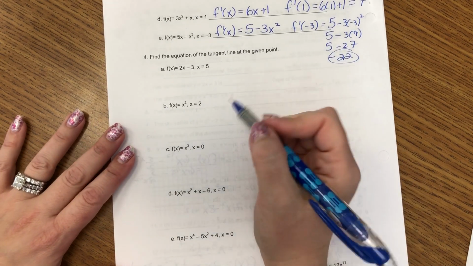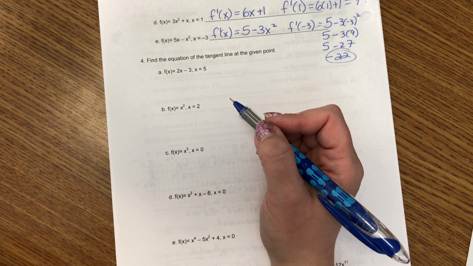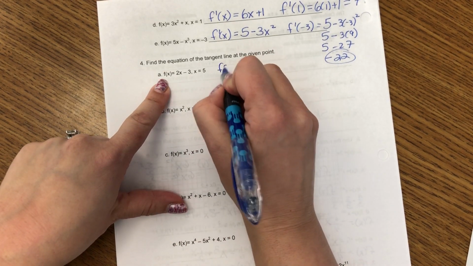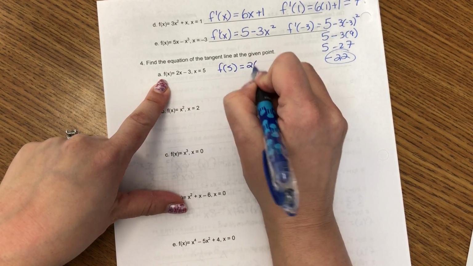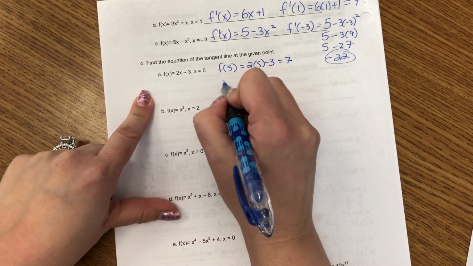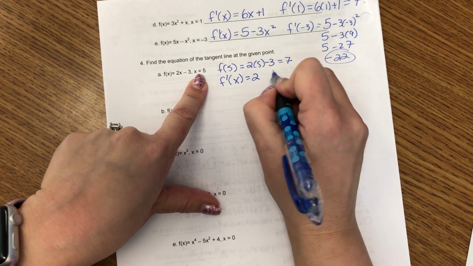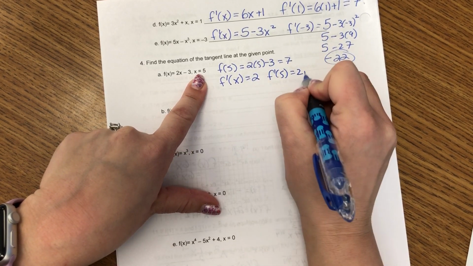Okay, find the equation to the tangent line. So first, for all of these x values, I need a y value from the original function. That's 7. And then I need my derivative at 5. So f prime of 5 is still 2, and that's my m.